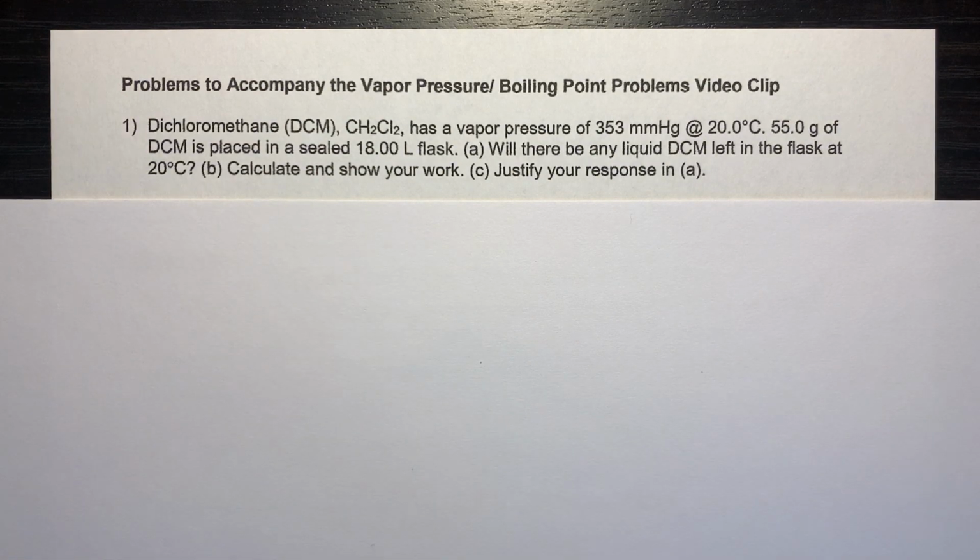Hey guys, today we're going to look at two different problems that discuss vapor pressure and boiling points. We'll get back to PV equals nRT and use that kind of strategically. And then we're also going to introduce what's called the Clausius-Clapeyron equation in order to discuss vapor pressure at varying temperatures. So let's dive right in.